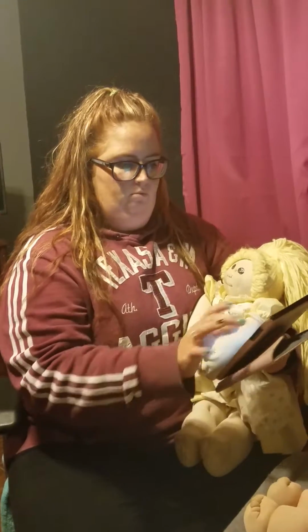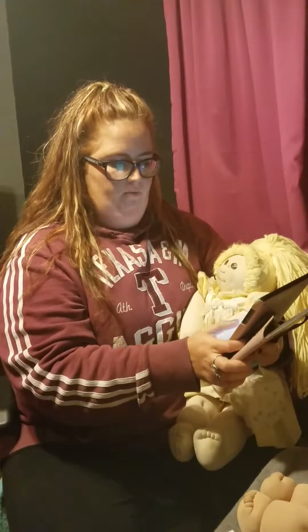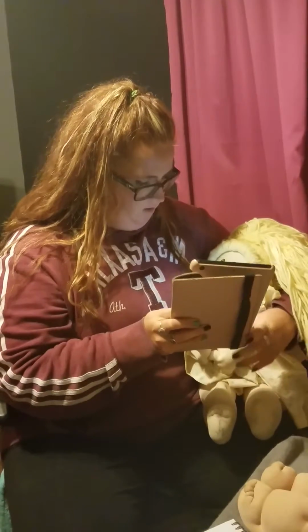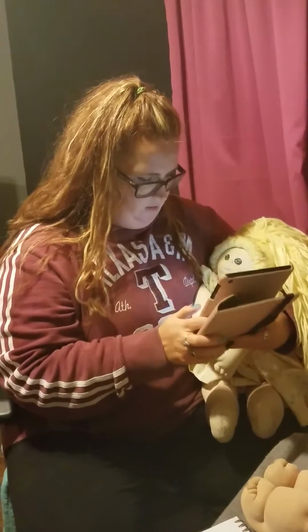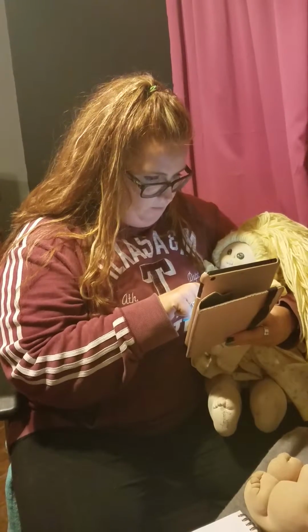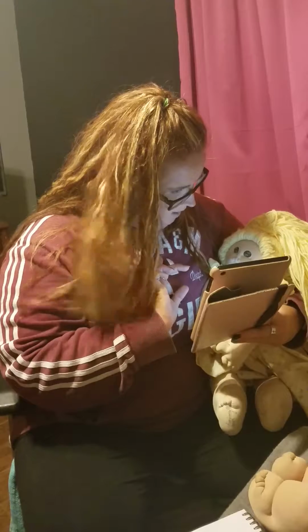Ready, little Susie? Today we will be reading Please, Mr. Panda. Let's see. What is all that? Look at all those donuts. There's a yellow one, a pink one, a brown one, a sprinkle one. Let's see what happens.